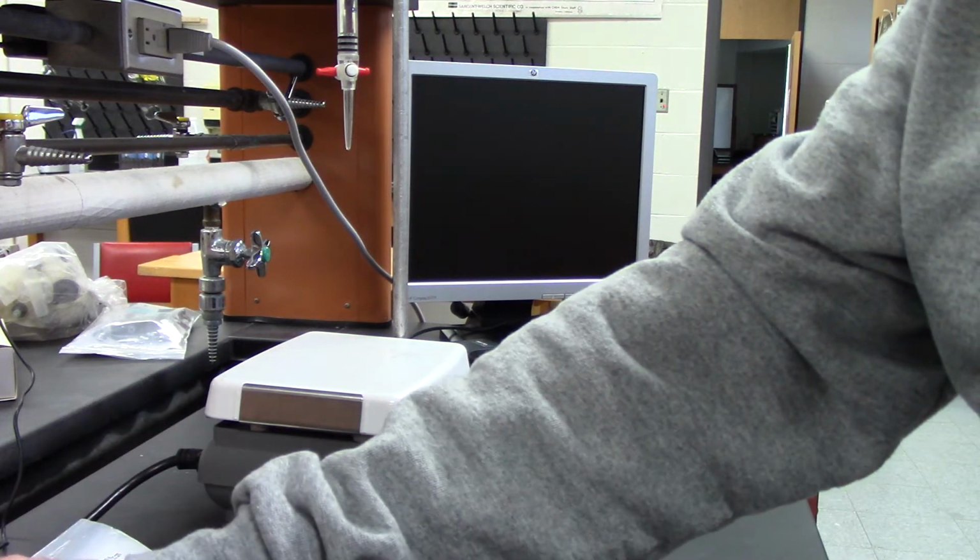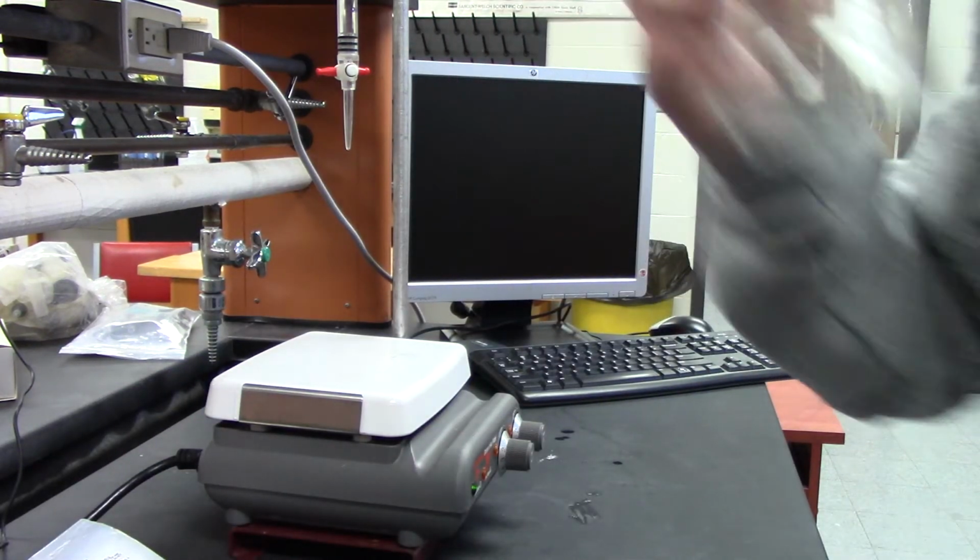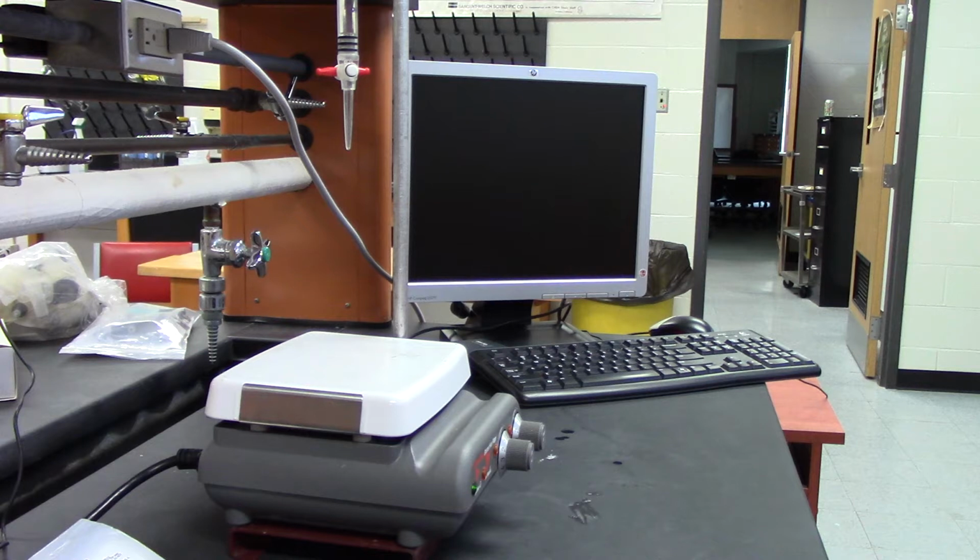Got to get that stirrer out of there. I'll get that out. Some tweezers.